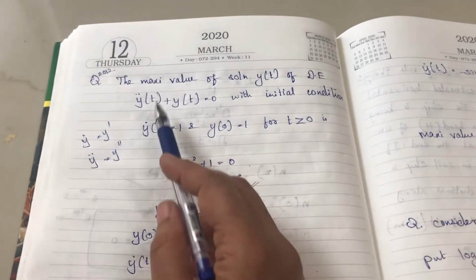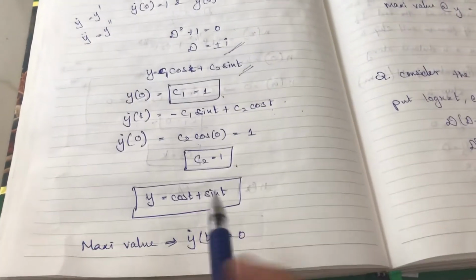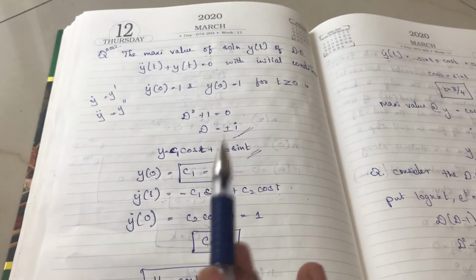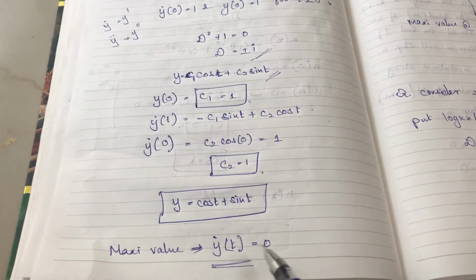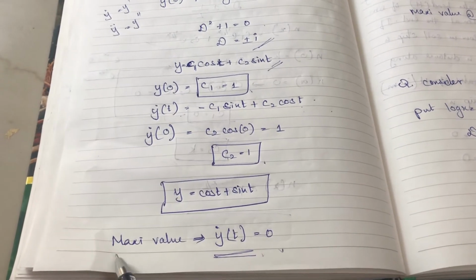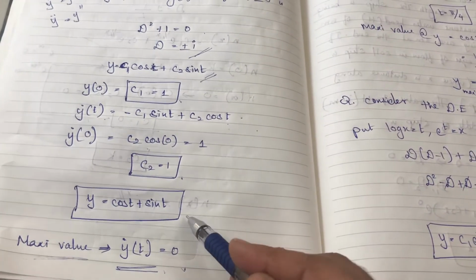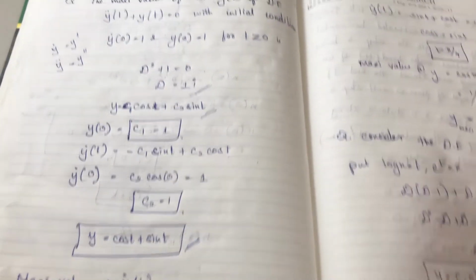But here they have asked for the maximum value. When y will have the maximum value, the first derivative is equal to 0. So for that purpose I am taking the first derivative of this y equation.